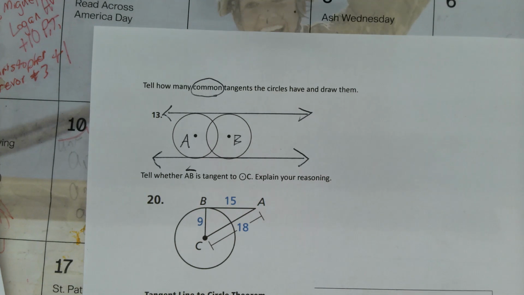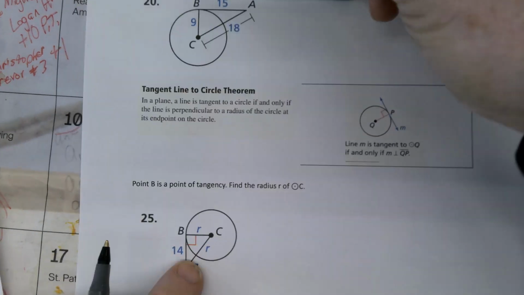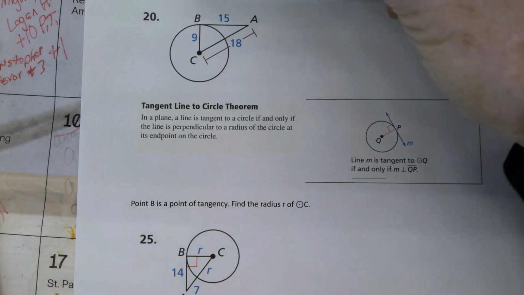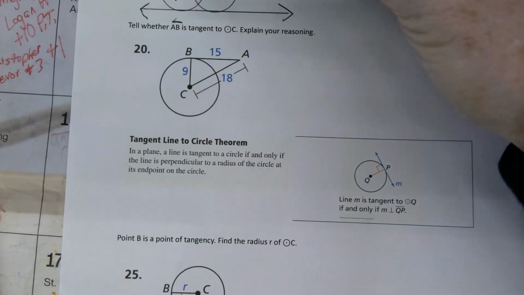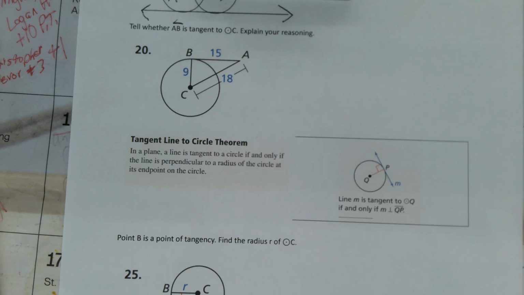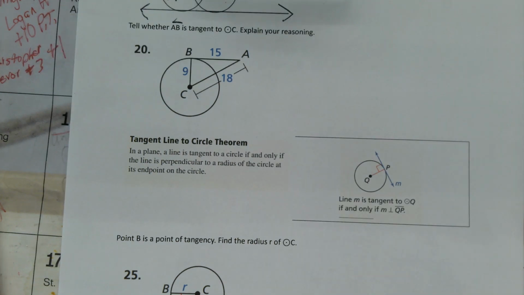Explain your reasoning. And if your reasoning is, yeah, it's tangent because it kind of looks tangent, that is no good. Remember that we don't go by looks, we go by theorems, formulas, equations. You're like, well, what do I have? Well, you have nothing yet. But if you scroll down a little bit, we have a theorem right below that. So I actually put the problem in front of the theorem and make you think a little bit. We've got a theorem called the tangent line to the circle theorem.